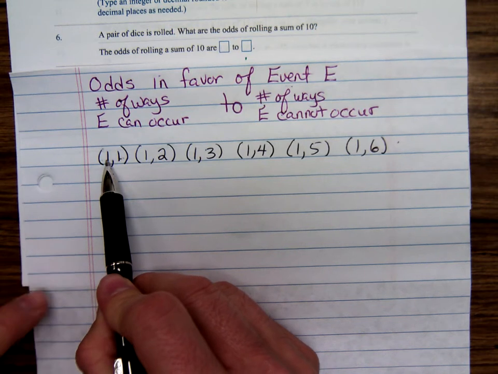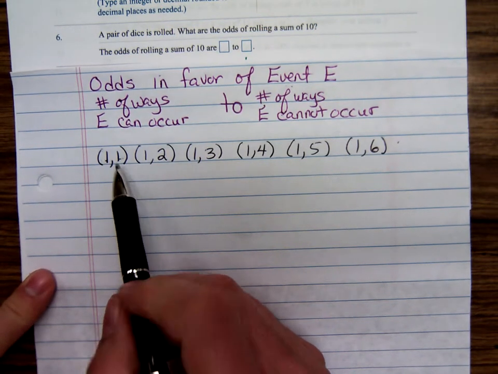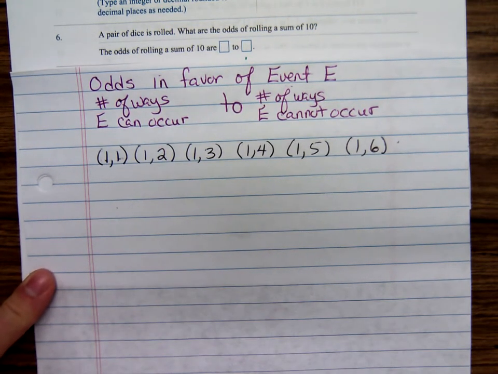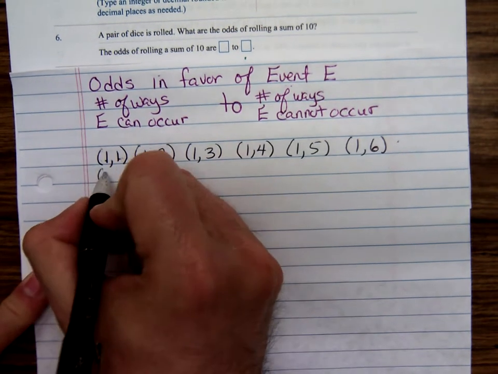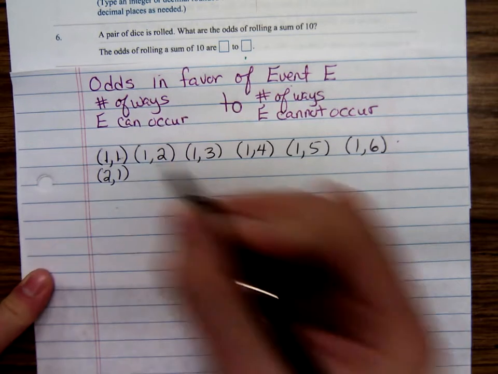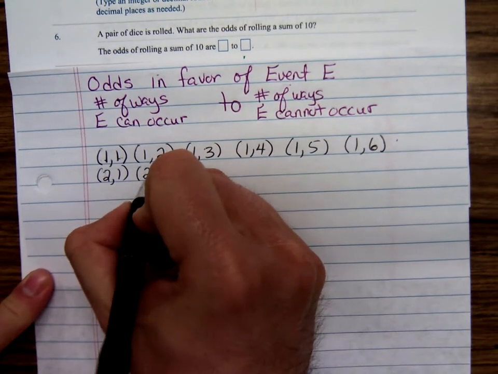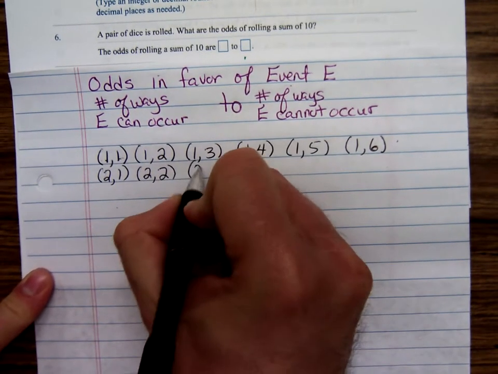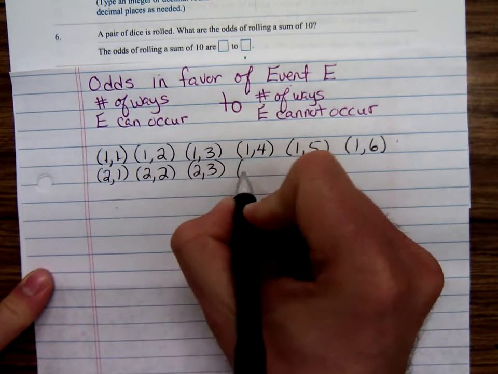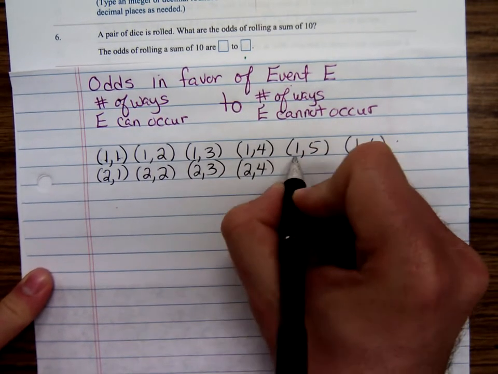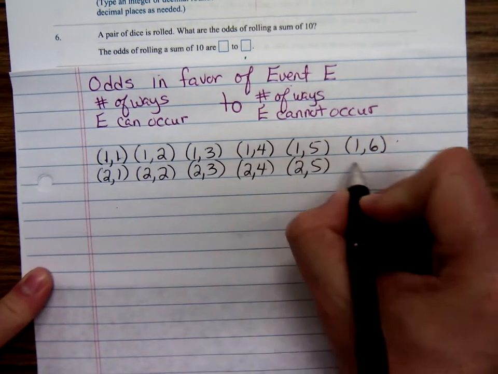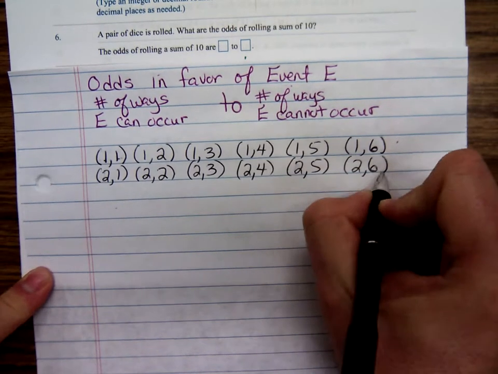Maybe think of them as red and blue. Roll it once, pick it up, roll it again. Or you could have gotten a 2 on the first one. 2-1, 2-2, 2-3, 2-4, 2-5, 2-6, and so forth.